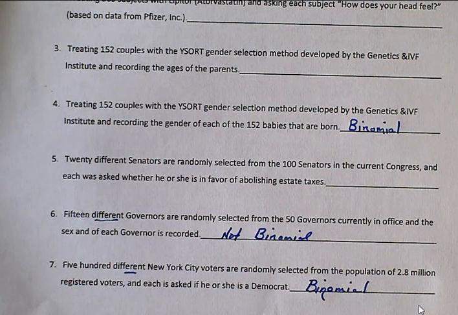That means more than 2 options. That means not binomial. But basically, what they're asking, are you a Democrat? Yes or no. So by making it yes or no, then that makes it binomial. It's the number part of it that in this case, you have to be careful of. Will those probabilities for each event remain the same? Okay, so that's how you're going to answer those.